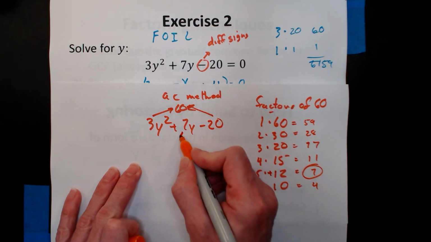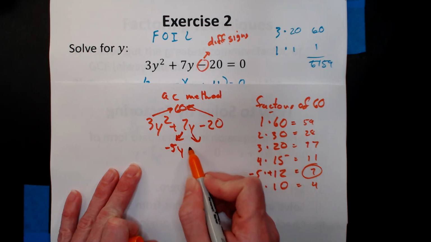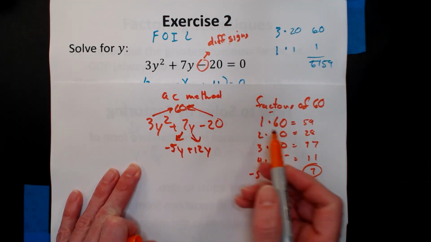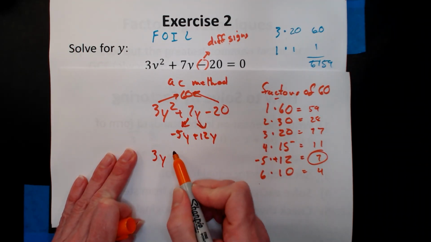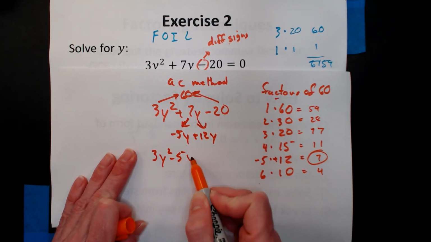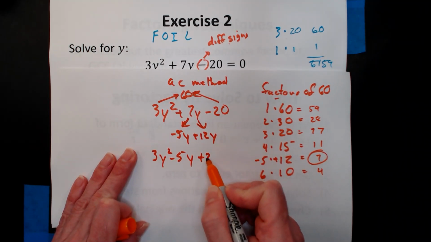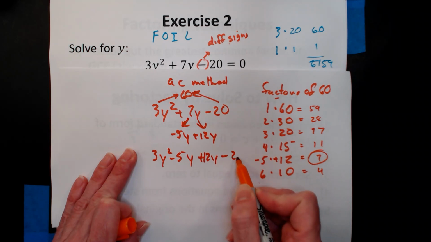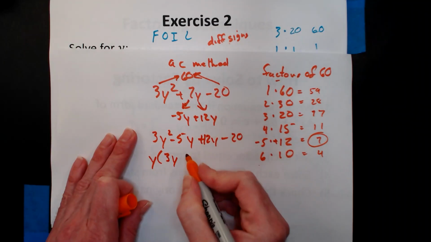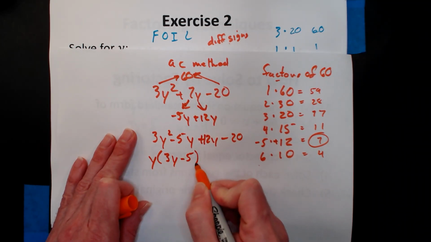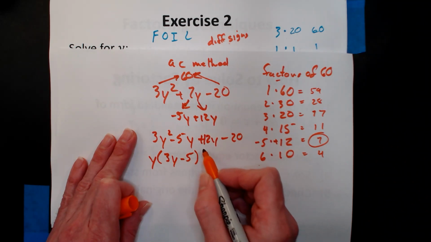And so we break this 7y up into -5y plus 12y, and then we'd factor by grouping, and so we'd have 3y squared. More on that later. I'm just showing, some students may see this and be like, couldn't you do it this way? It would have been so much easier. Yeah, for certain numbers. For other numbers, not so much. And then you factor out a y here. And then from these two, you'd factor out a 4.